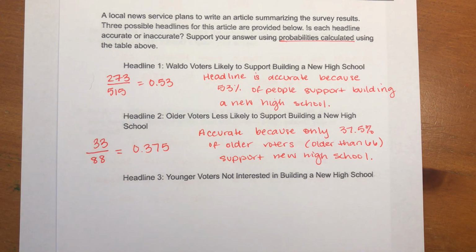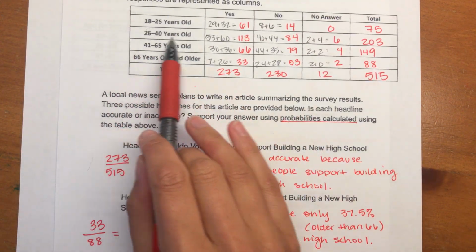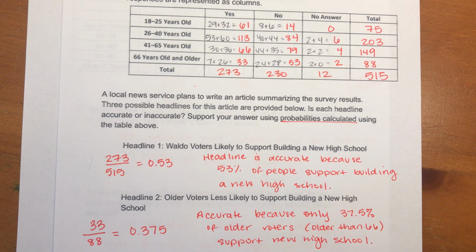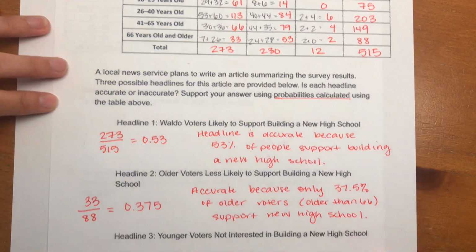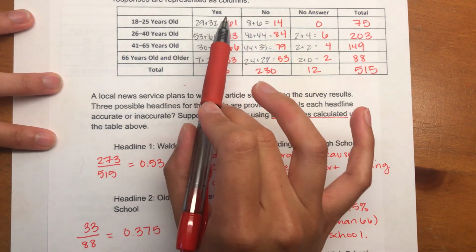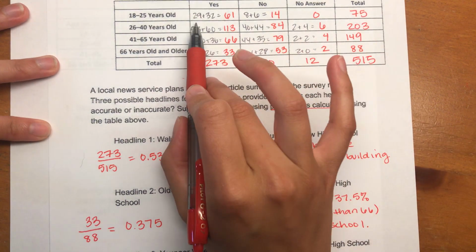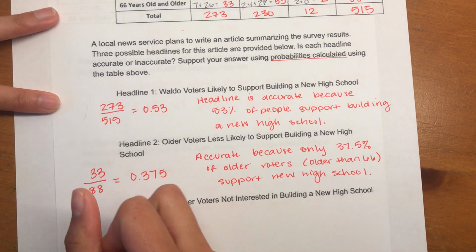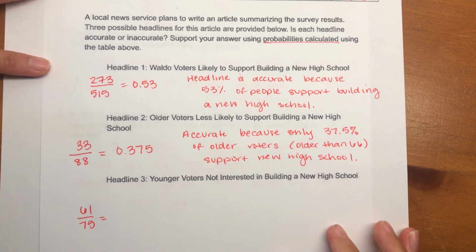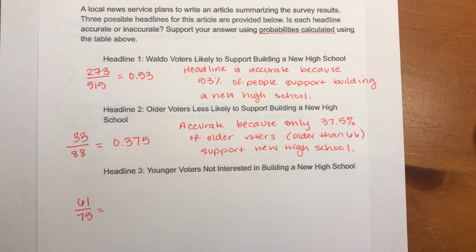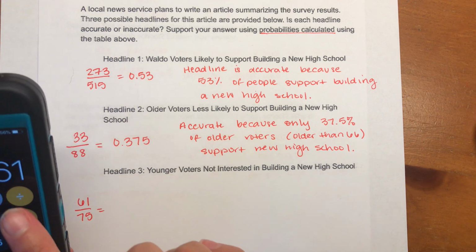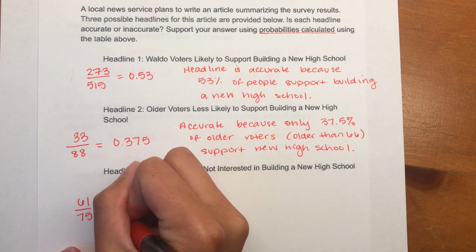Okay, so headline number 3, younger voters are not interested in building a new high school. If we're talking about younger voters, I think we're talking about the 18 to 25 group. And when you answer these in the Google document, as long as you're justifying your answer correctly, there's more than one answer, right? So if I say younger voters, that would be 61 people that are younger saying yes out of 75 total younger voters. So 61 out of 75 is the probability that a voter who's under 25 wants the new high school. So 61 divided by 75 is 0.81.